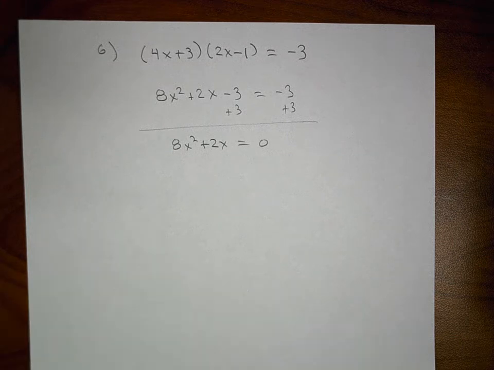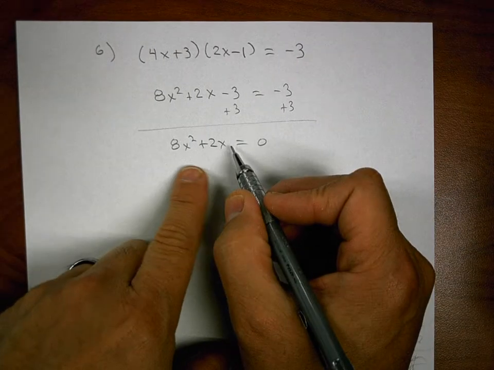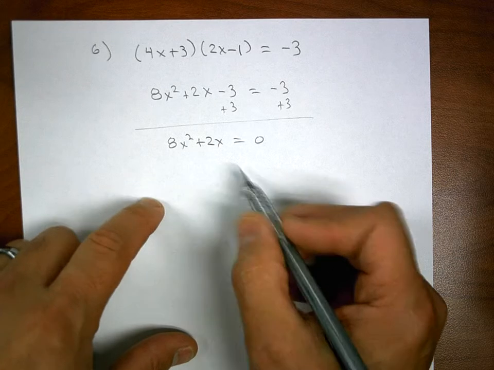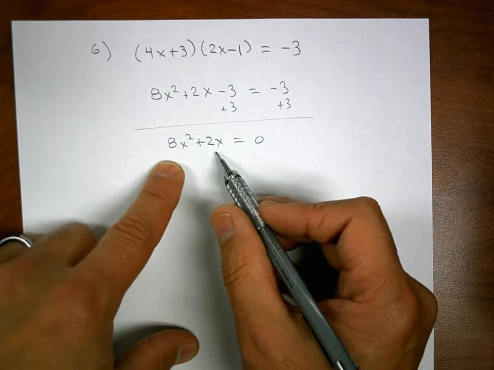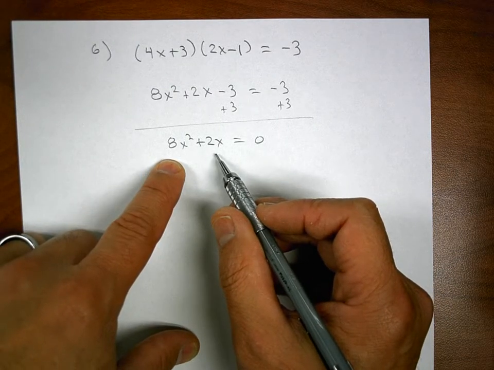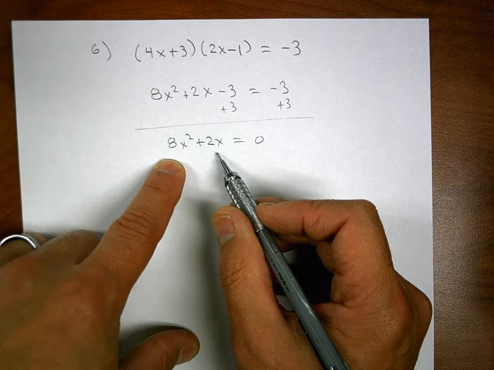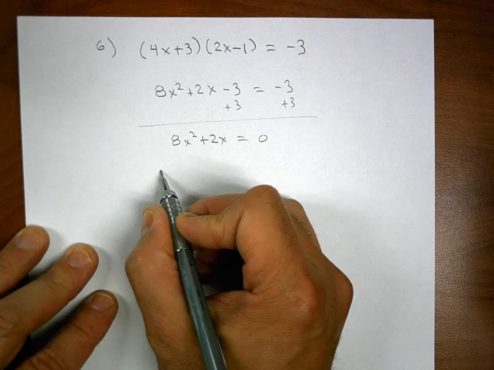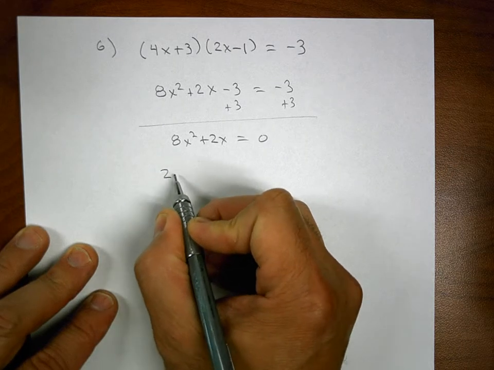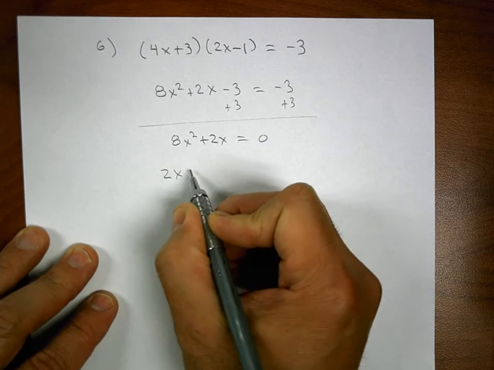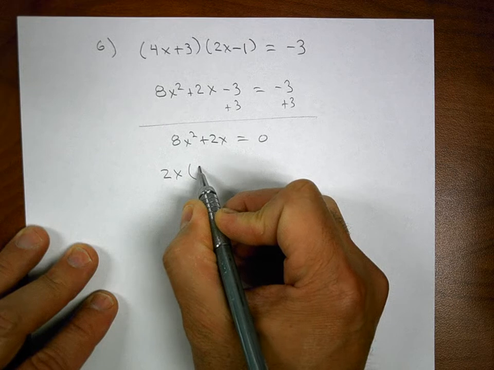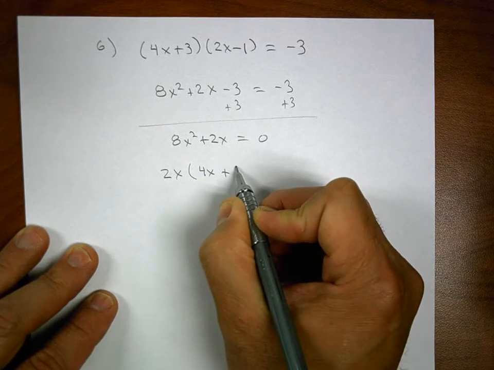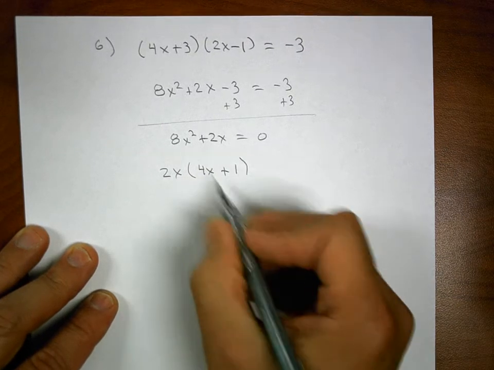What do we do? There's no number there. We can't do the two parentheses thing. It's not a trinomial, but we can always do what? GCF. I don't care what you have, GCF. So we can take out a 2 and an x, and you're left with 4x plus 1. Distribute it back, you'll get that. Equals 0.